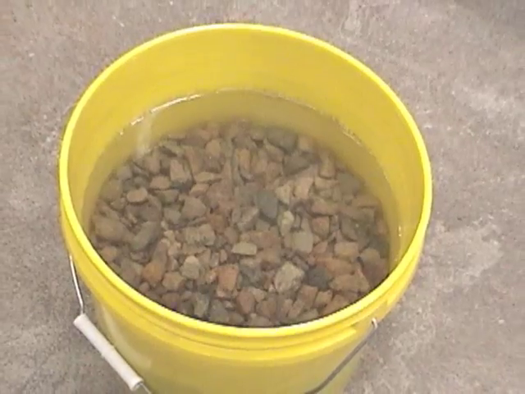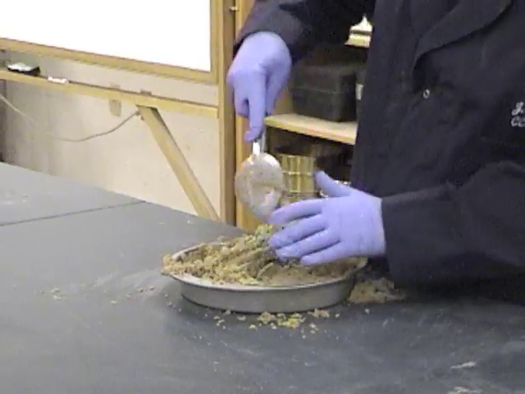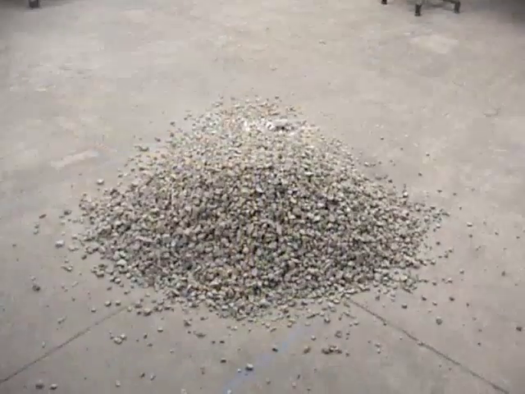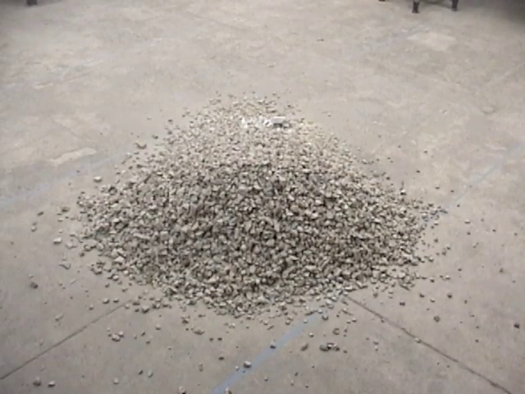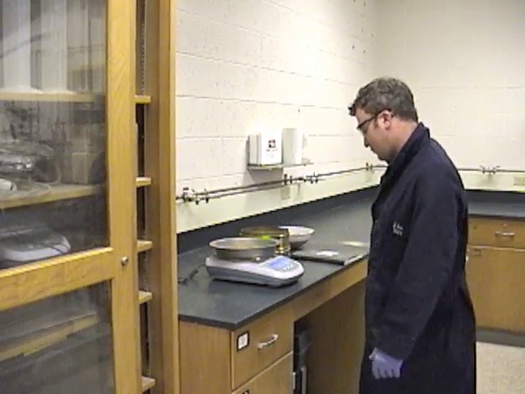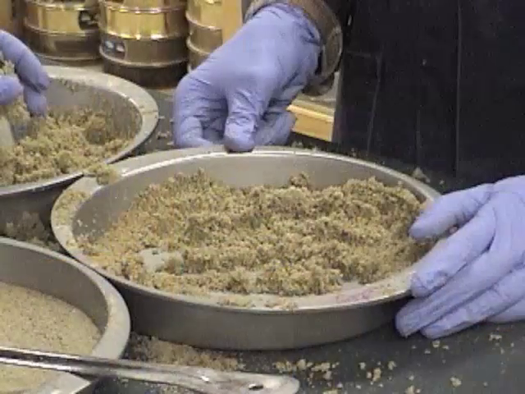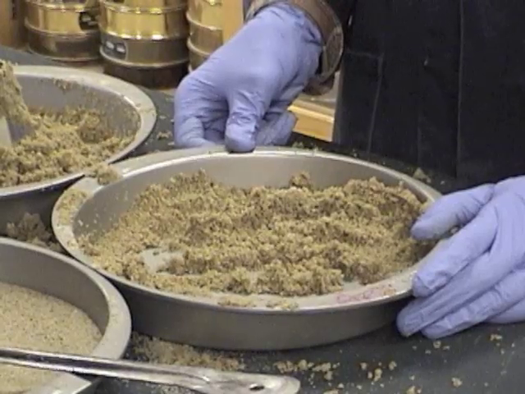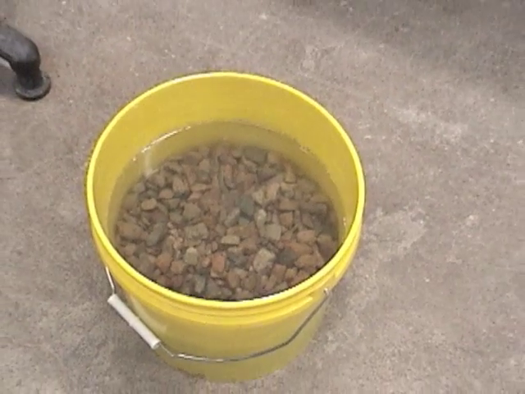When testing for moisture, we want to ensure that the sample that we obtain is representative of all of the aggregate. Be sure to obtain a sample at least as large as that required in AASHTO T255 Table 1. Finally, make sure that you have a container large enough to hold this size sample.